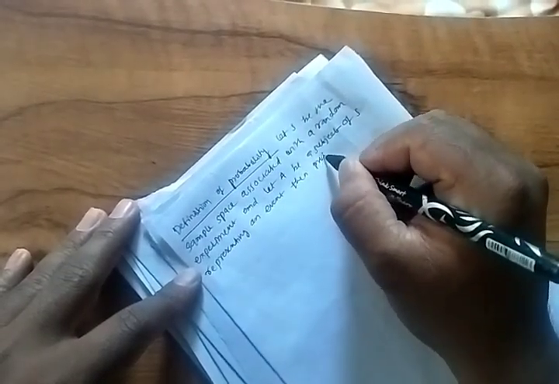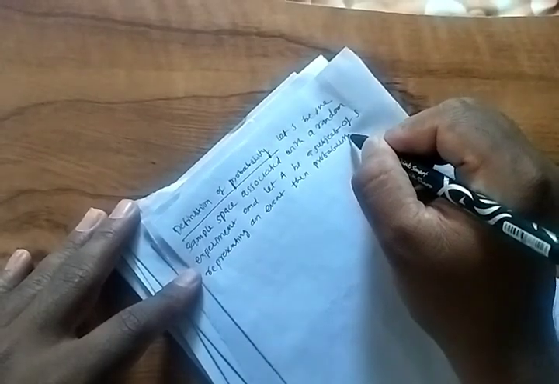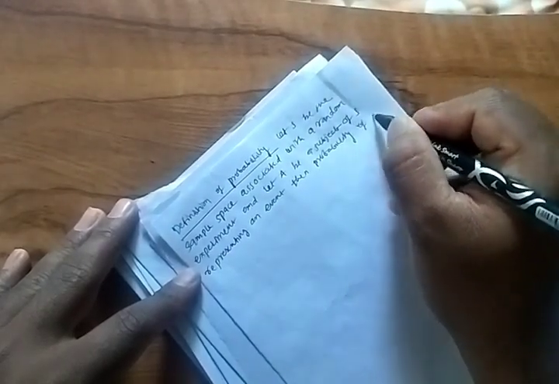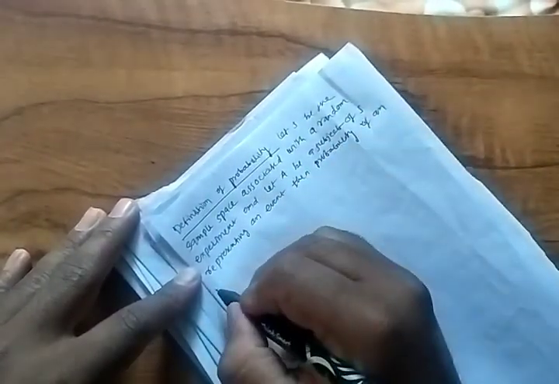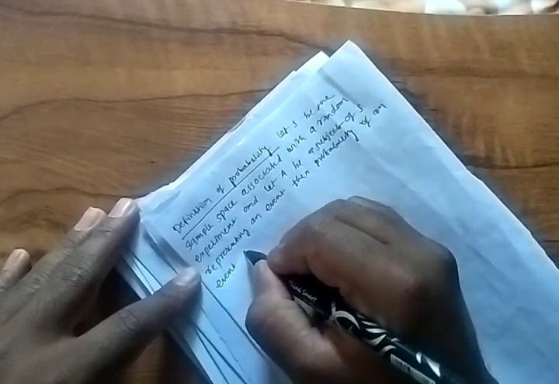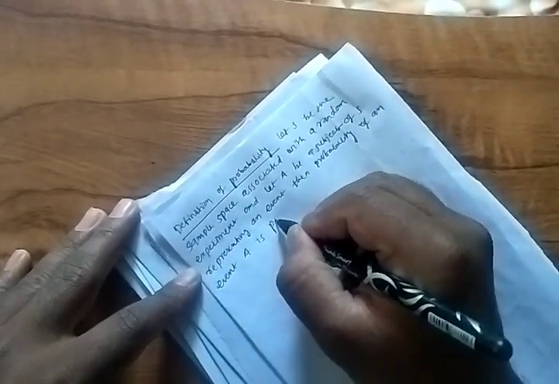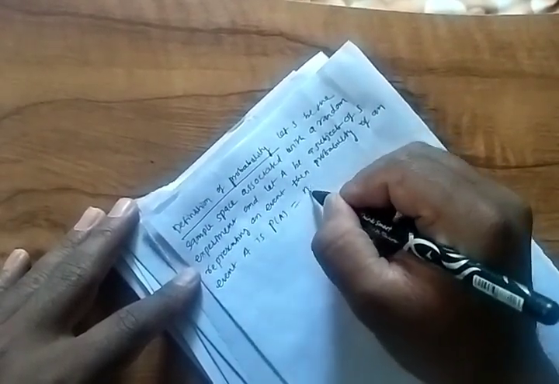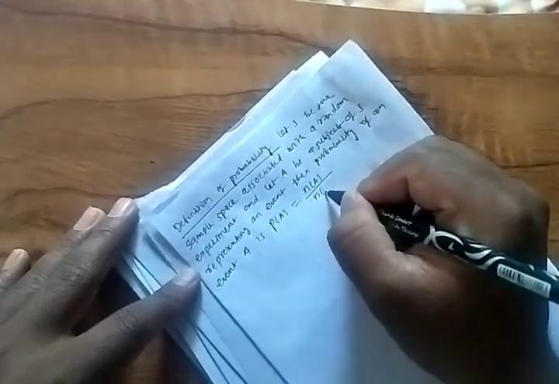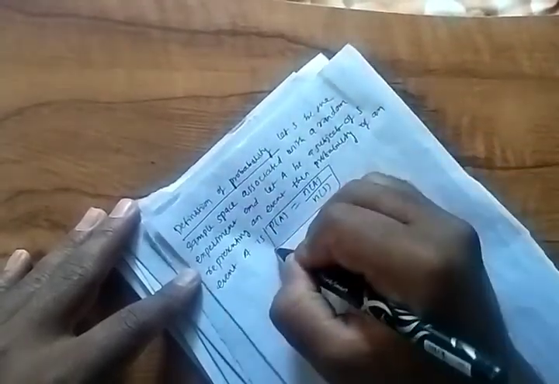Then the probability of an event A is P of A equal to n of A upon n of S. This is the definition of probability.